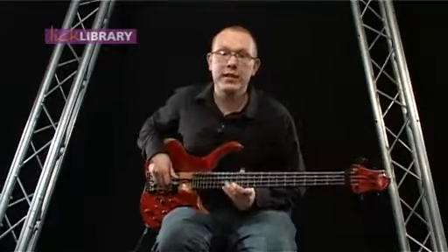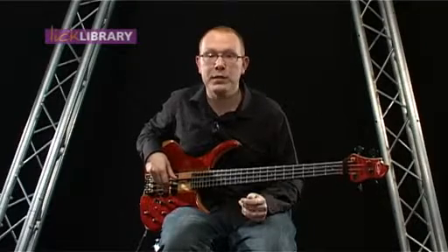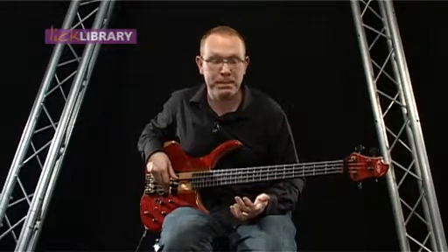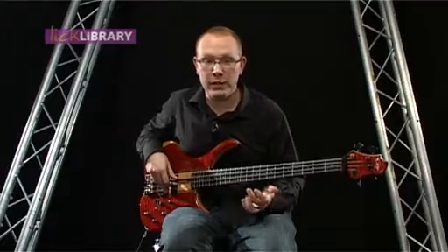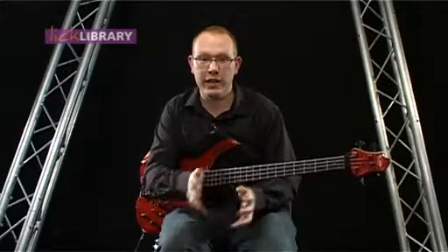Okay, so that concludes the natural minor scales. As you can see, this really builds on what you've learned in the major scales chapter, and it's important that you allow the knowledge from each lesson to sort of intertwine, because the scales are related. It's really important that you can understand which ones relate to which minor scales.